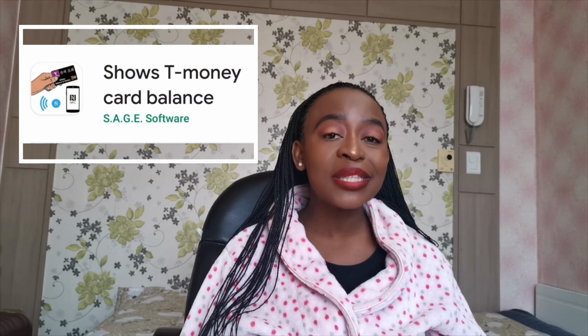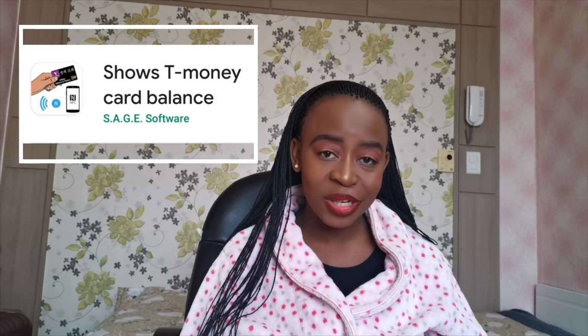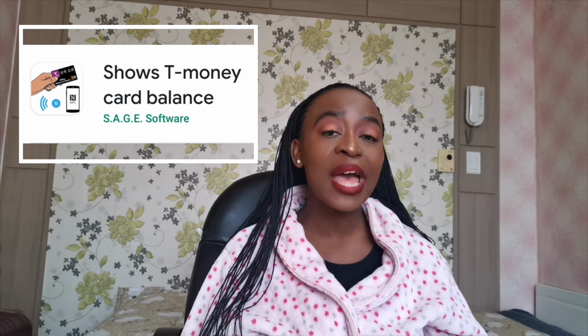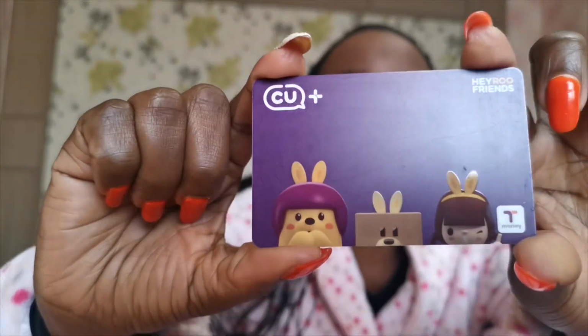Another app that you totally get is T-Money for Android. Now, this particular app, I think, only works for Android. So if you have an iOS, like an iPhone, sorry, I think it only works for Android. What this app does is, once you have your T-Money card, this is the card that you can use for the transportation systems here in Korea.